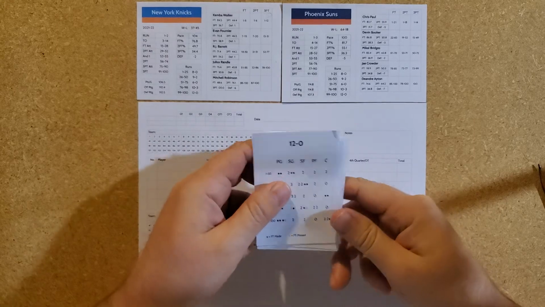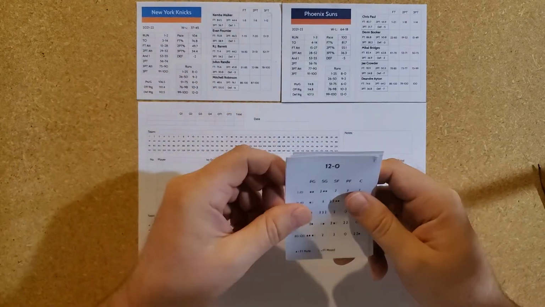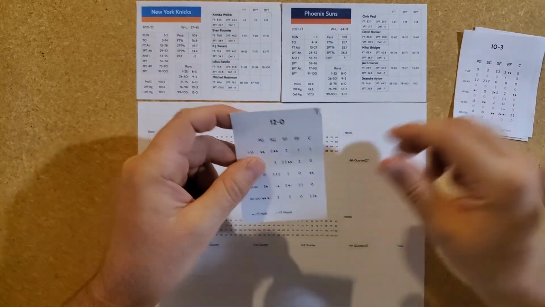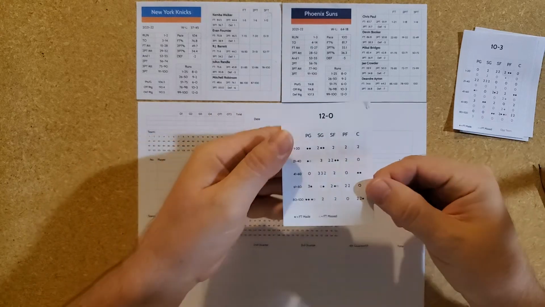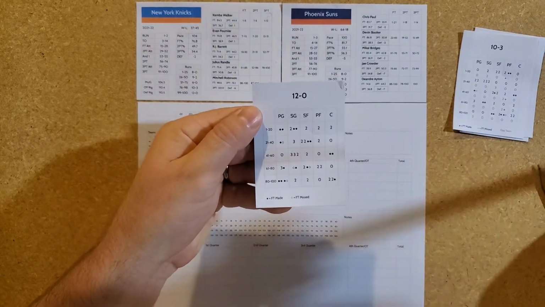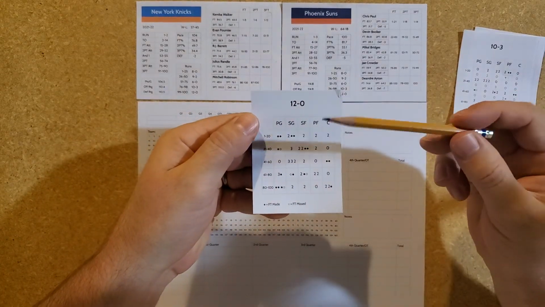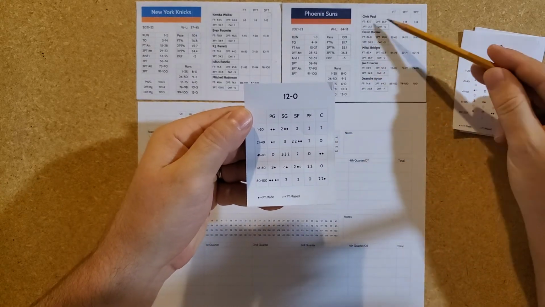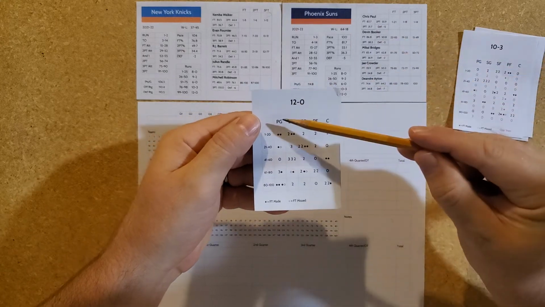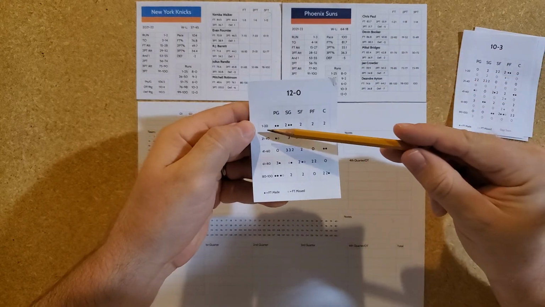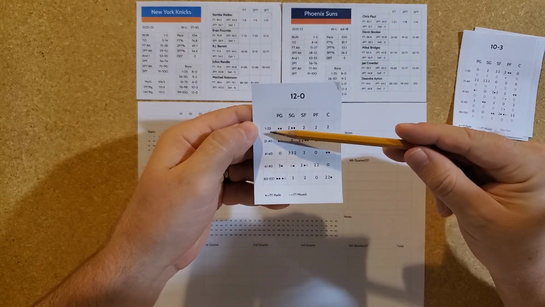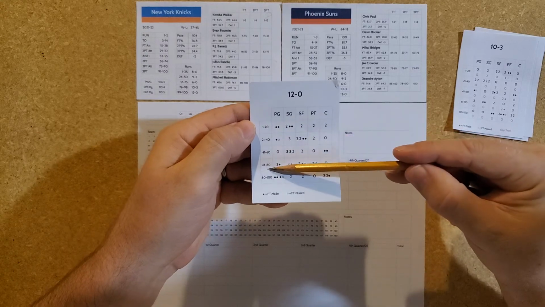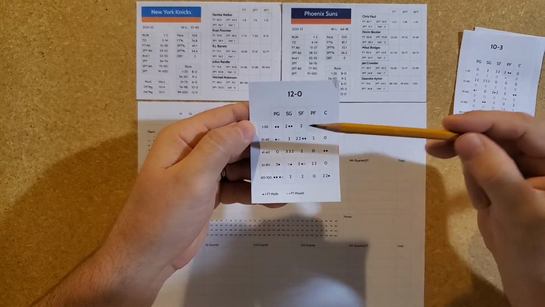And what you do is, let's say it's a 12-0 run for the Knicks, and then you would pull this card here, and then you can see that we have each of the 5 players on the floor corresponding here. So this starts point guard to center, and then you'll roll one more time against these rows here. So 1 to 20, 21 to 40, etc.